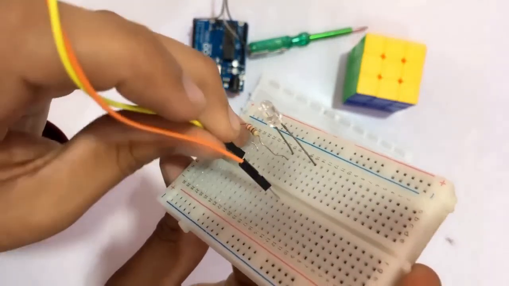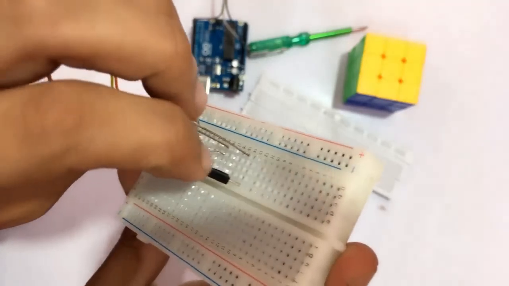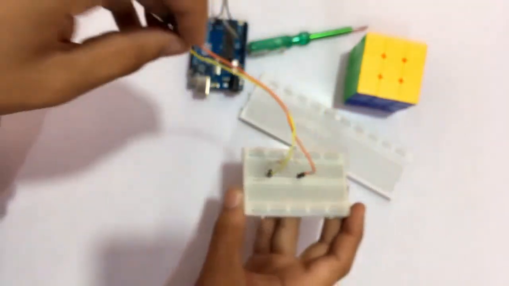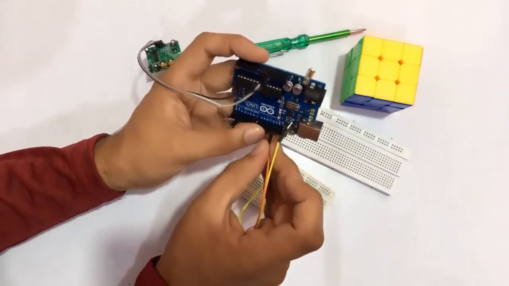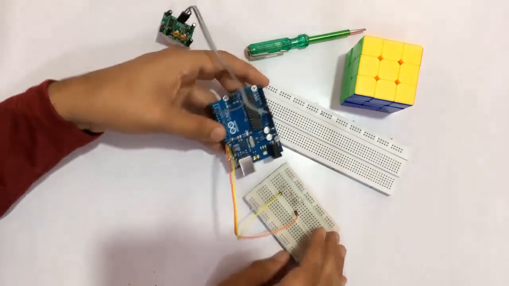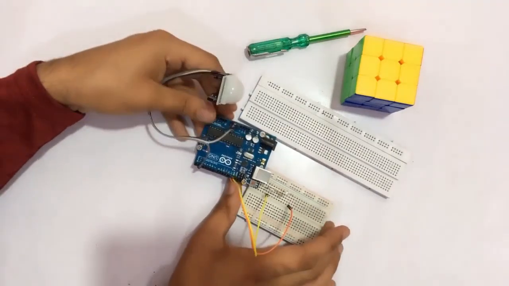So we have connected negative to yellow and positive to orange. And now let me connect the positive to pin number 13 of Arduino and negative to ground. So this is our complete circuit for the code.